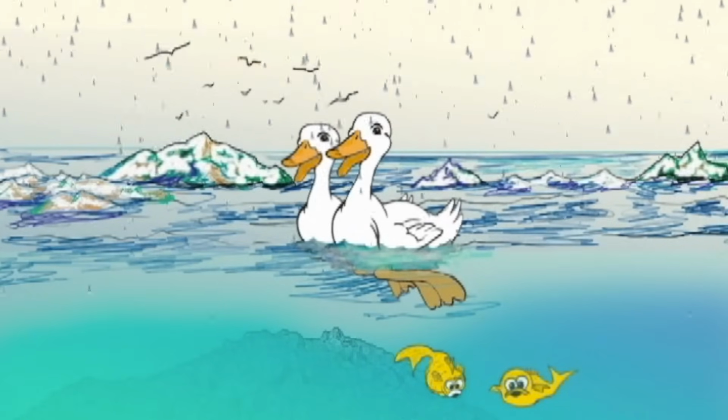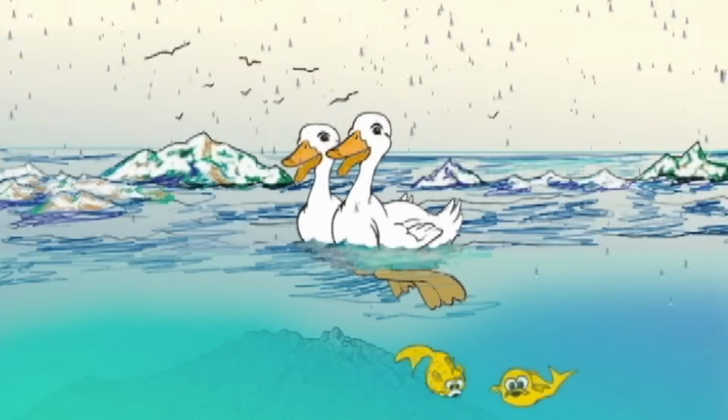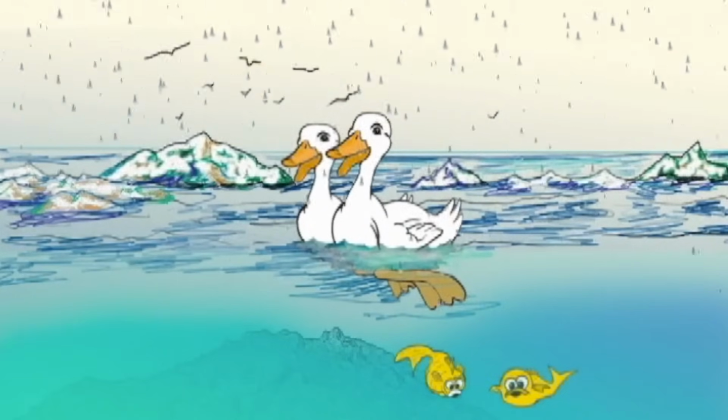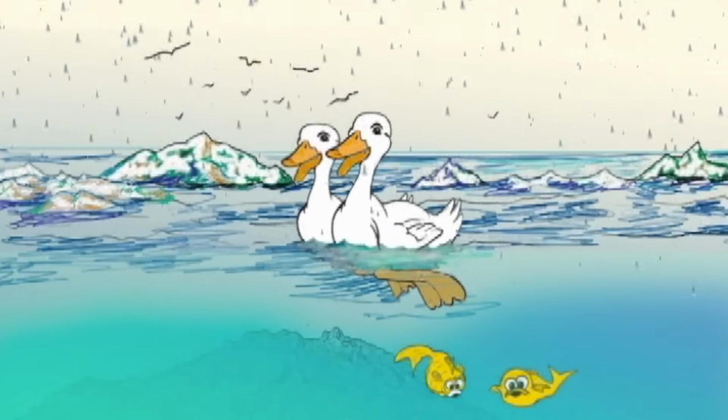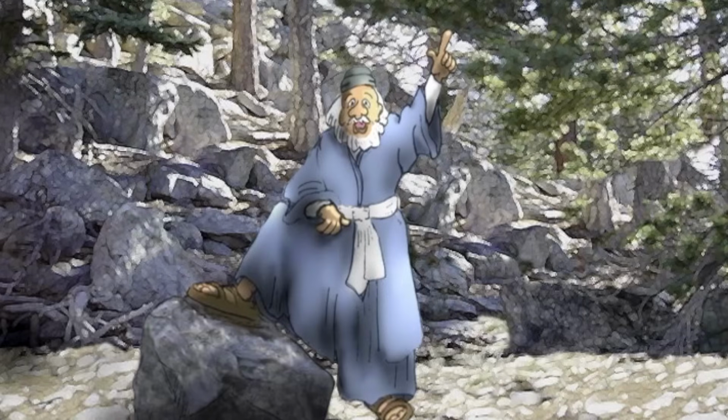God planned a great flood that would destroy every breathing thing on dry land. Everything God wanted to save must go inside the ark. For 120 years, Noah built the ark and prepared it for his family and the animals. During this time, Noah preached the word of God to people, trying to get them to obey God before it was too late.